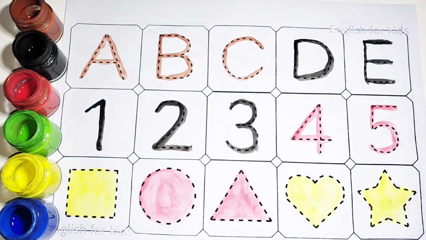The shape of square. So kids, today we draw capital letter alphabets, numbers and 2D shapes.